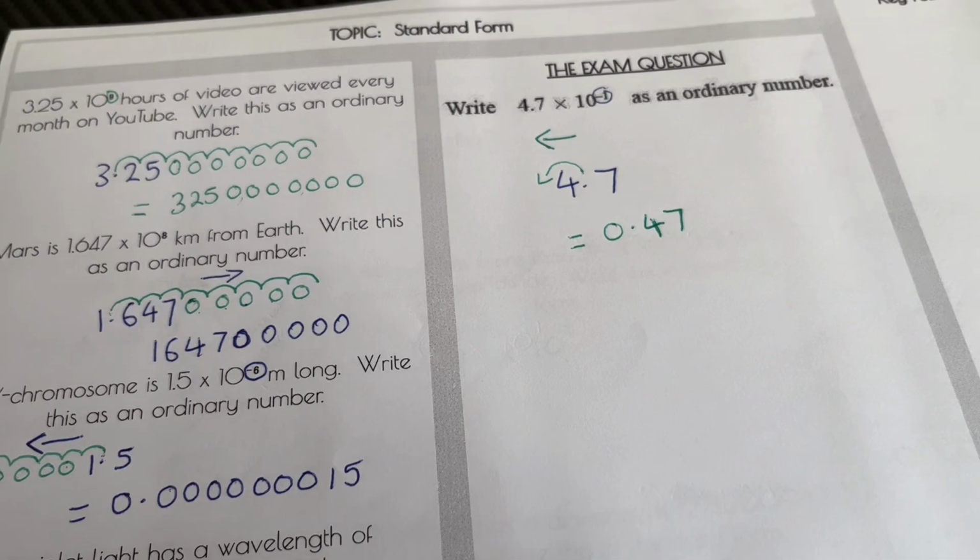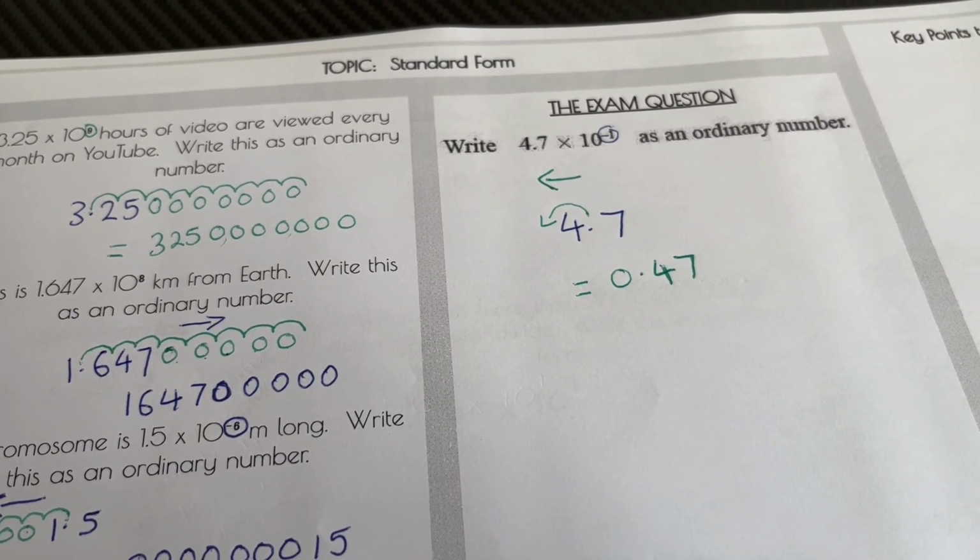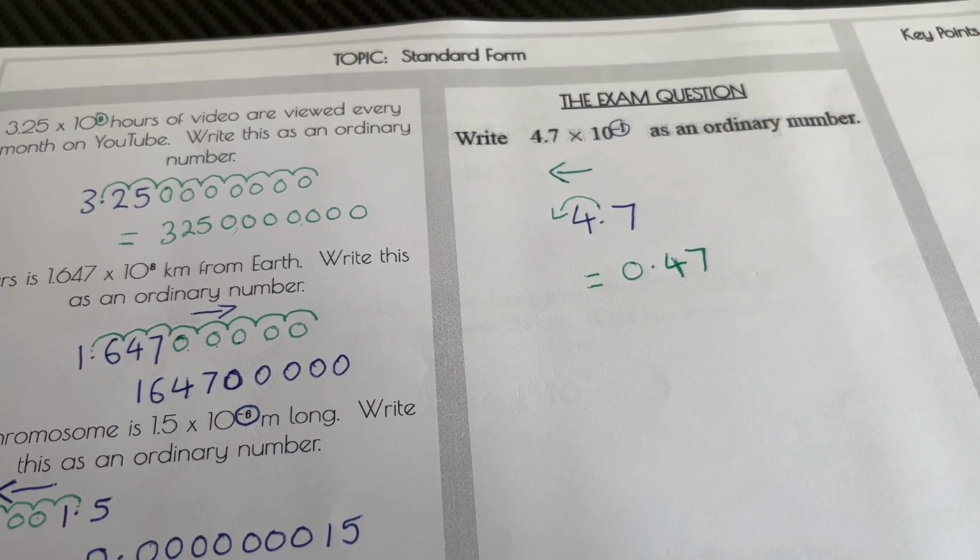So that is all of standard form, just the conversions, converting to standard form and to an ordinary number.